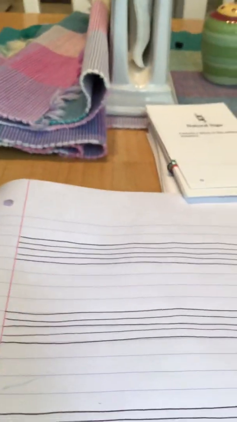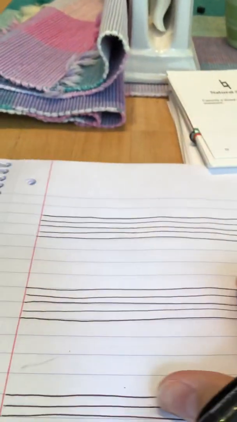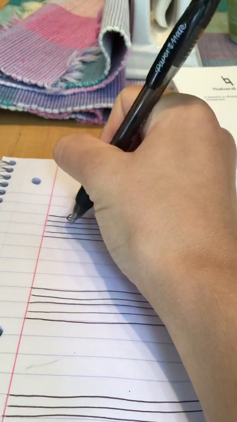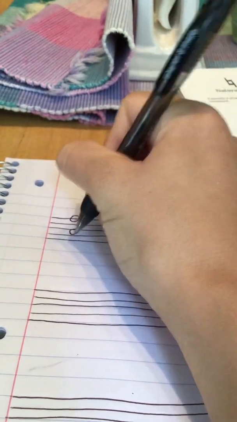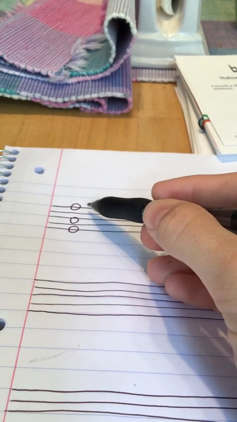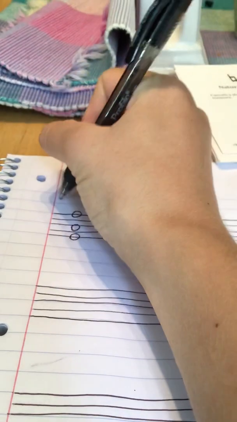Let's see how to do this. The first type of note is called a whole note. And a whole note is just an open circle. Depending on where it is in the staff, it could be written at the bottom, in a space, or on the top. And it is called a whole note.